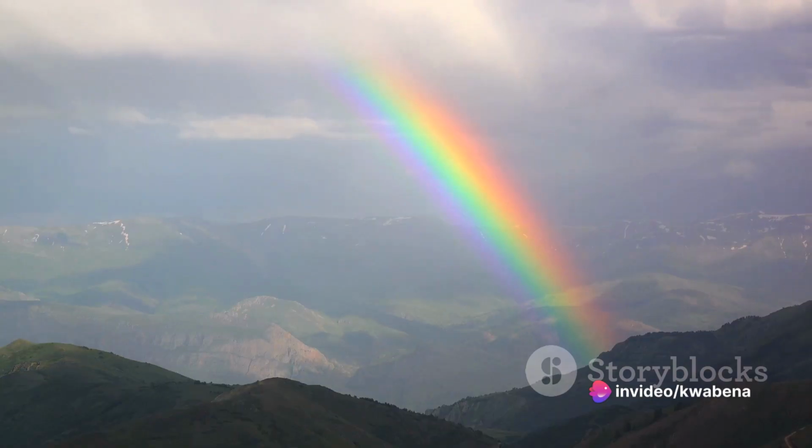The colors of a rainbow always appear in the same order, with red on the outside and violet on the inside. This is because each color of light bends at a slightly different angle. Red light bends the least, so it's on the top, and violet light bends the most, so it's on the bottom. But here's an interesting fact.